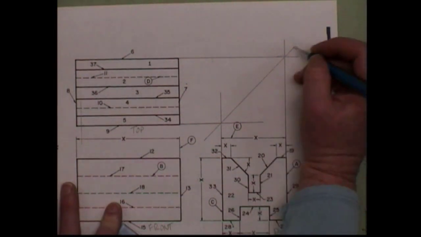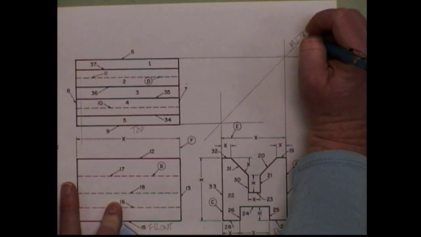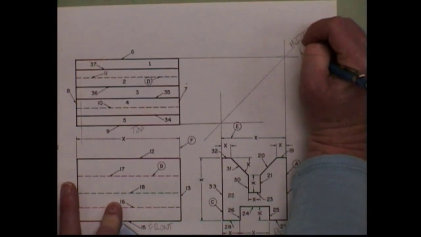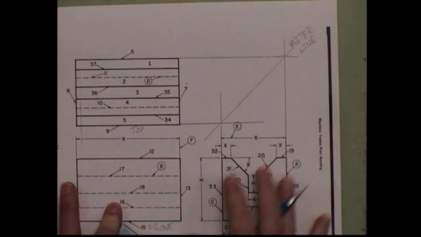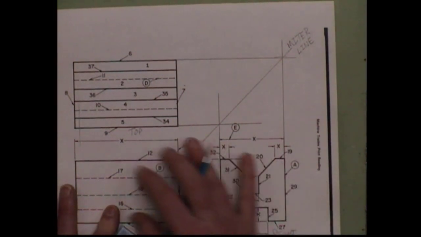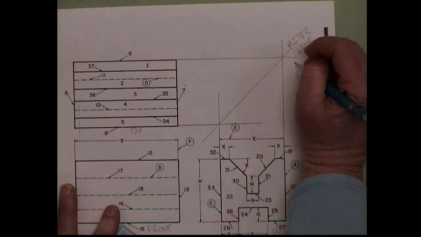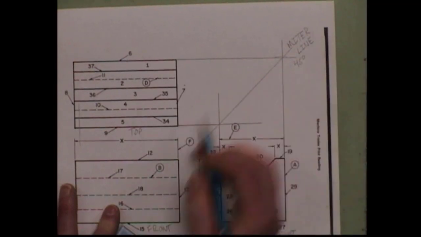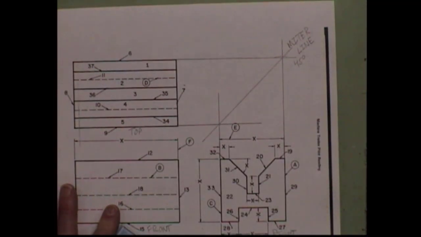Okay. So miter line, normally we just draw that at 45 degrees. Sometimes, especially with a photocopy like this, even if we used a 45-degree triangle, if it didn't photocopy exactly like it should, it might be off a little bit. So this is the way that you can get your miter line on a drawing that may be partially complete or maybe a photocopy.